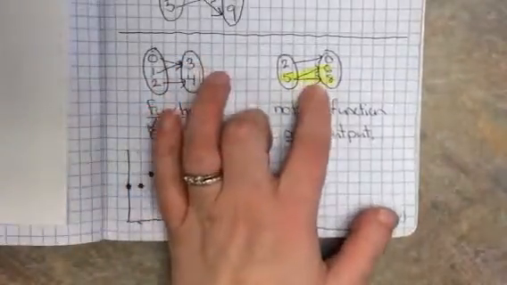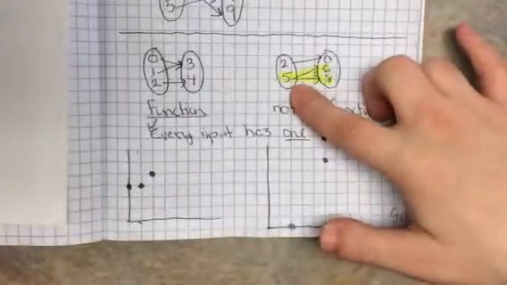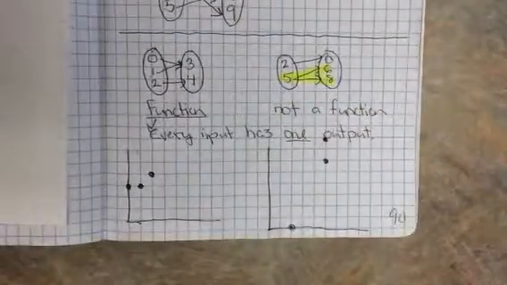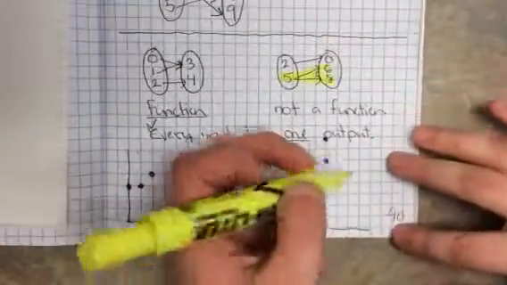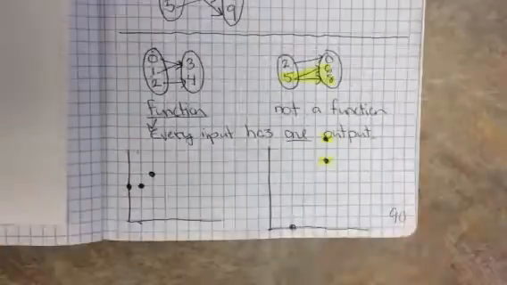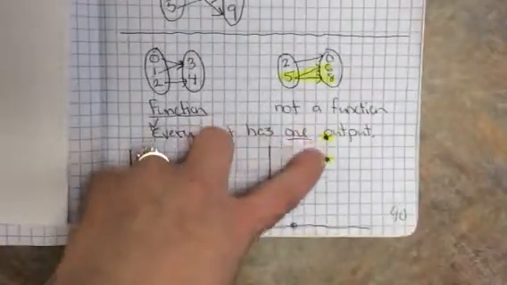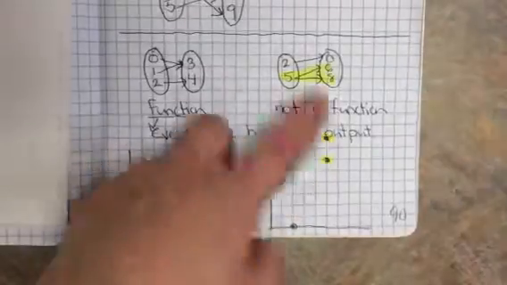I highlighted the part of this that made it not a function. Where this broke is when I gave you a 5 and you went, there's 2 answers, right? The same 2 coordinates that made this not a function are right there on the graph. Visually, what do you notice about those 2 coordinates?